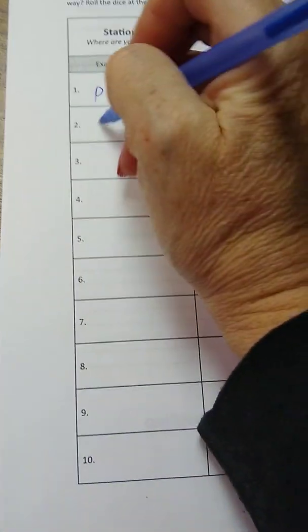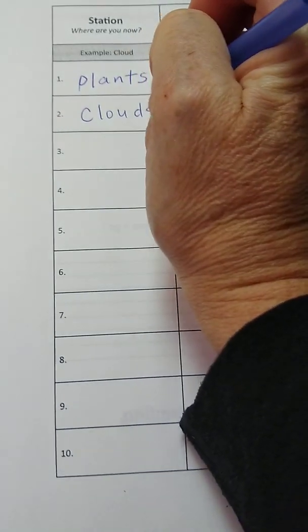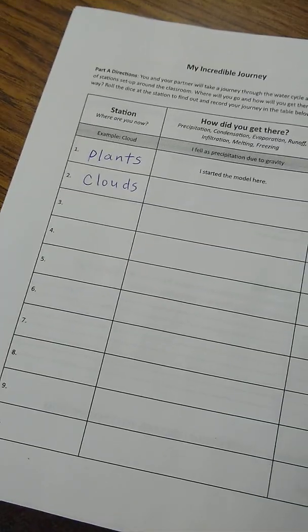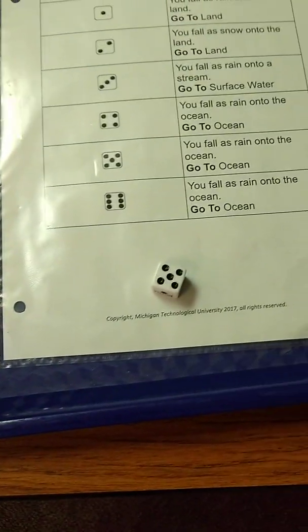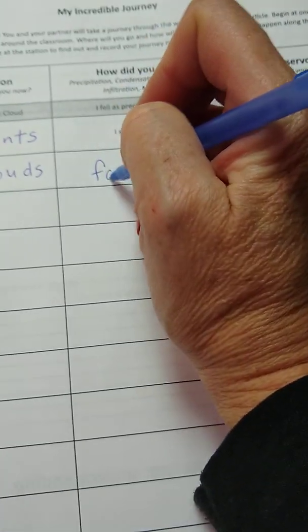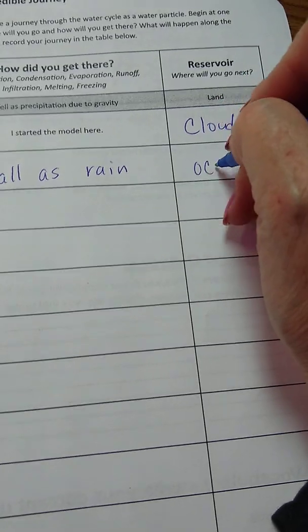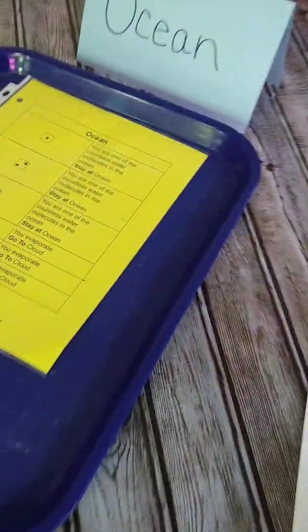And here we are. So I'm starting step 2 in the clouds. And I'm going to figure out where I go next. So I'm going to roll a dice. And I rolled a 5. I fall as rain onto the ocean. So how did I get there? Fall as rain. And I ended up in the reservoir of ocean.